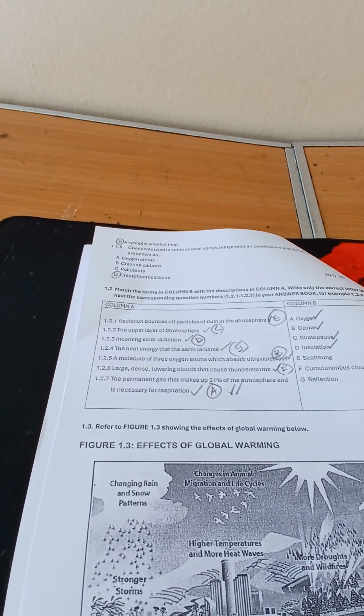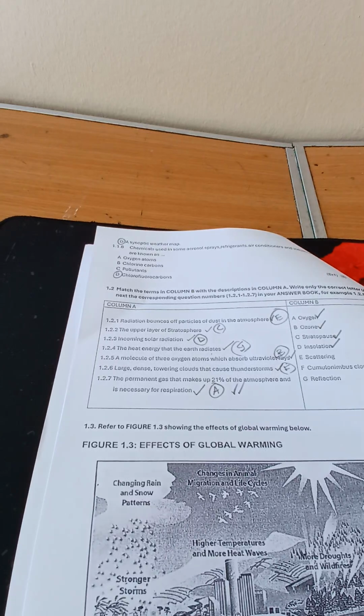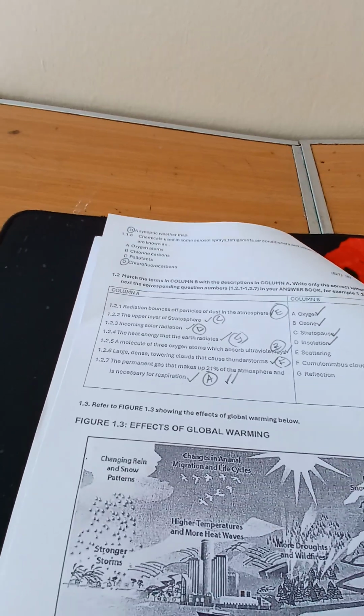So this is what we have, global warming. What is global warming? I think that's what we need to know. Global warming is the excessive emission of carbon dioxide in the atmosphere or greenhouse gases, which results in higher temperatures. That's what global warming is all about.